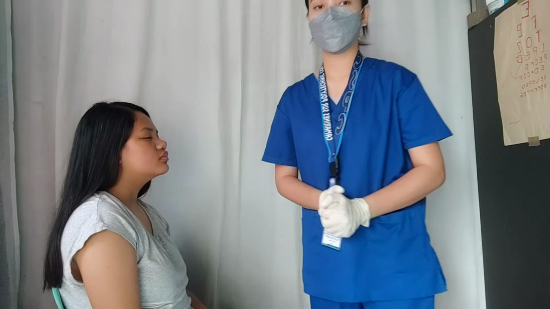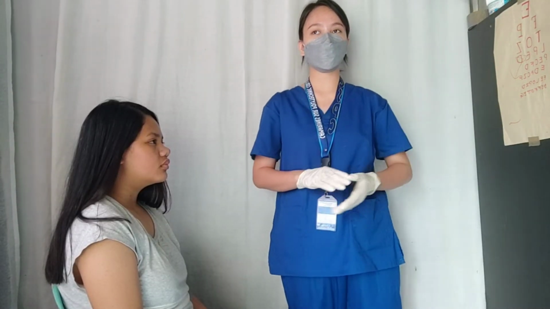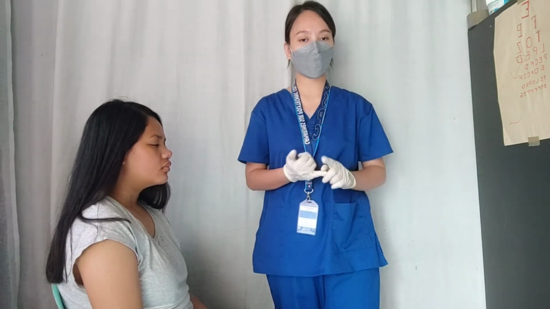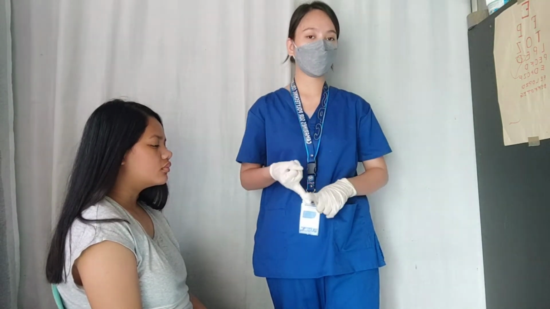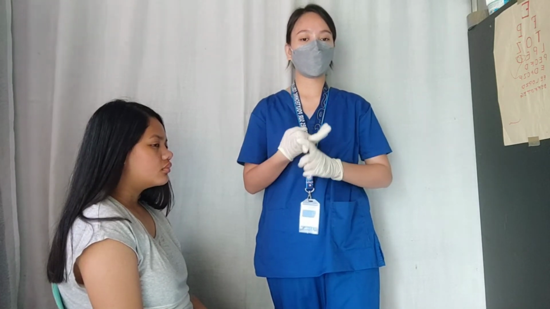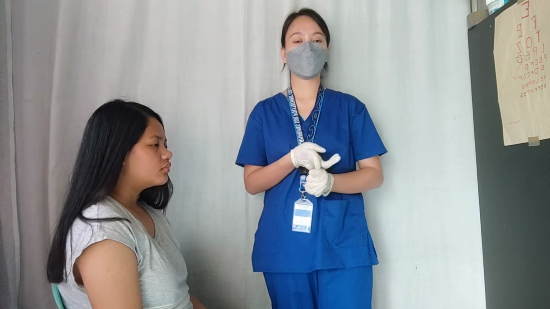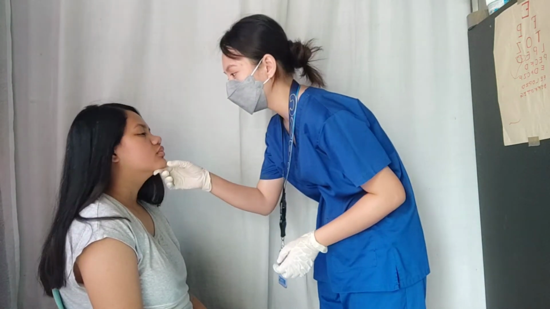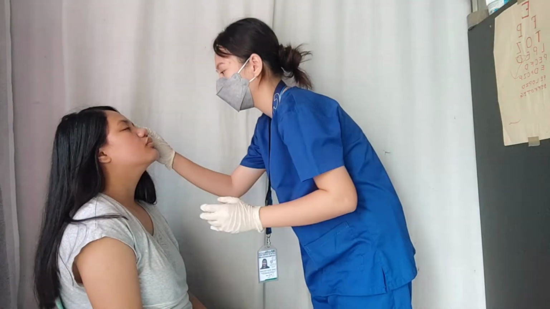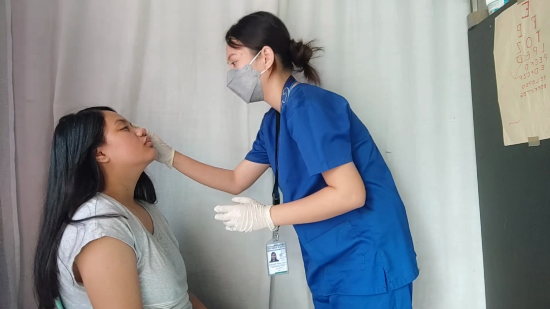Okay, so if the patient is experiencing blunt trauma, then observe for blood, swollen shut, blood in anterior chamber, white or hazy cornea, irregularly shaped, fixed or dilated or constricted pupil. So, okay, so patingin lang po ma'am. Observe ko lang po. Okay, so parang wala naman.